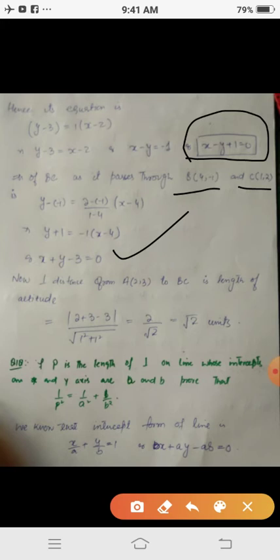Now we have to find the length of the altitude. This length of altitude is actually the perpendicular distance of point A with coordinates (2, 3) to the line x plus y minus 3 equals 0. So using the distance formula, we simply get modulus of 2 plus 3 minus 3 upon root of 1 square plus 1 square, which is simply root 2 units. Hence the length of the altitude from A to the side BC is root 2 units, while its equation is x minus y plus 1 equals 0.